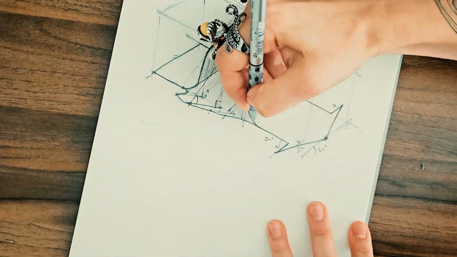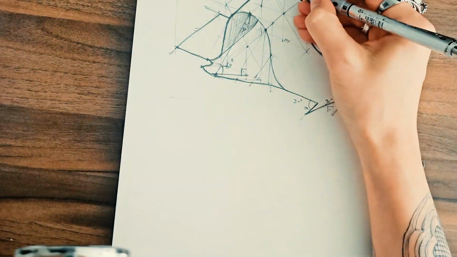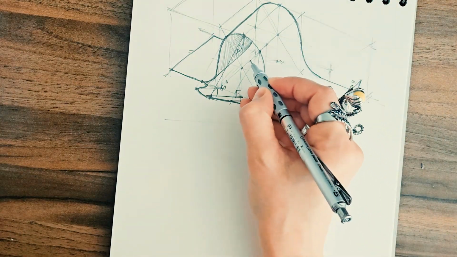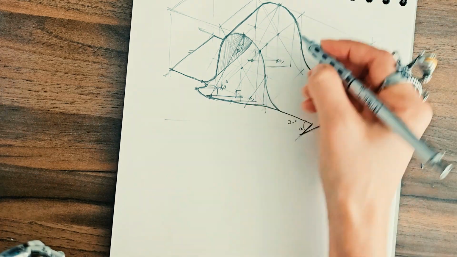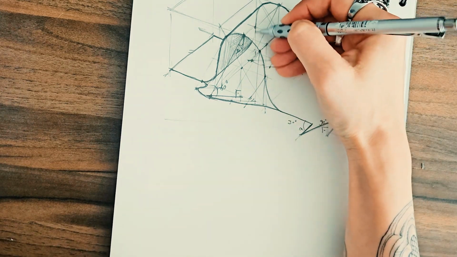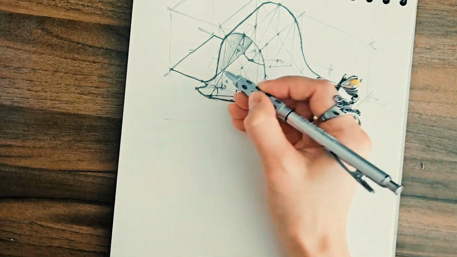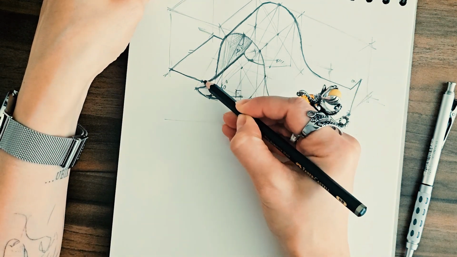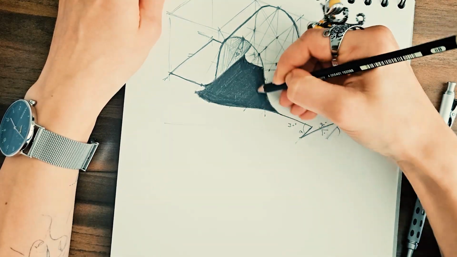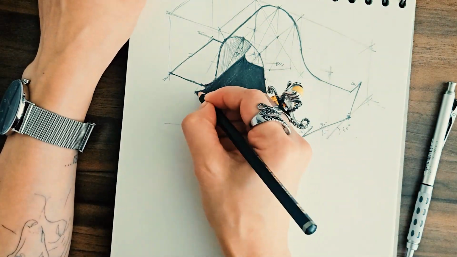The same process happens afterwards for the back part. I am projecting every point of the semicircle of the back of my arrow down to the ground at an angle of 30 degrees. After I have calculated for both front and back, I'm just using a 14B pencil to make sure that my black is strong enough.